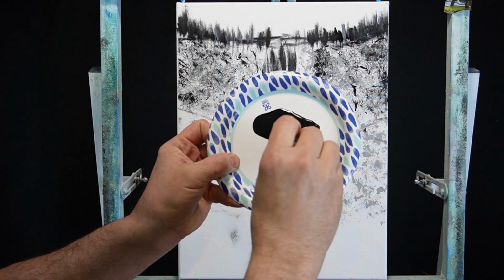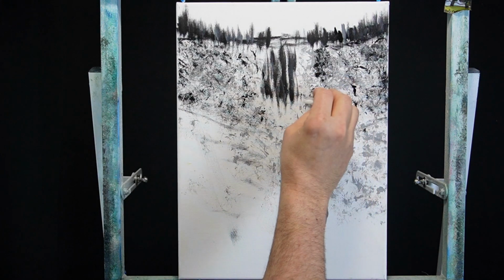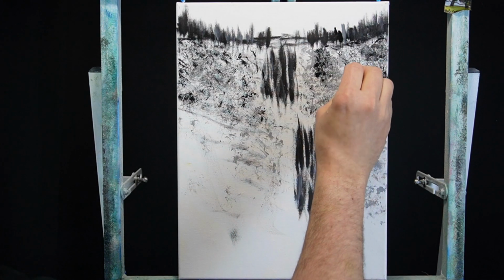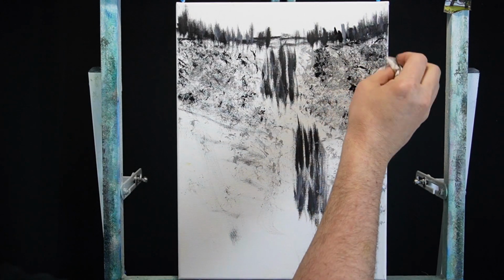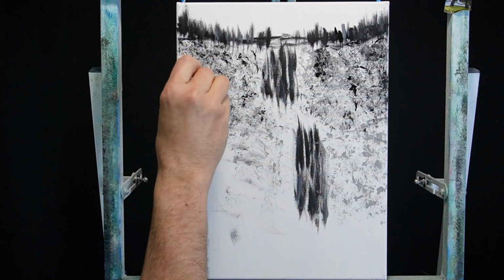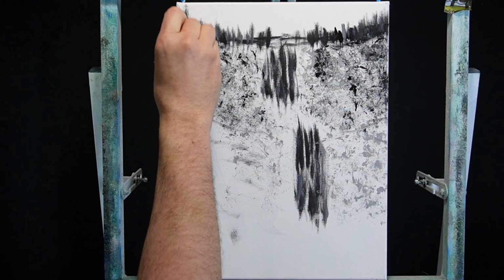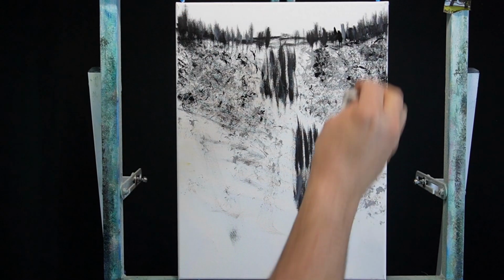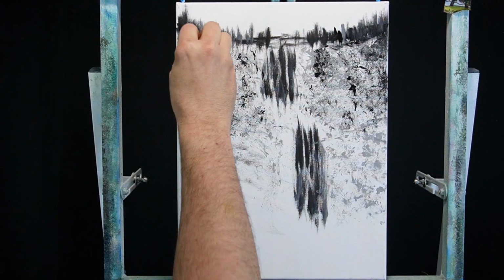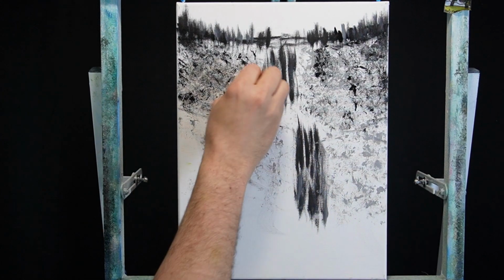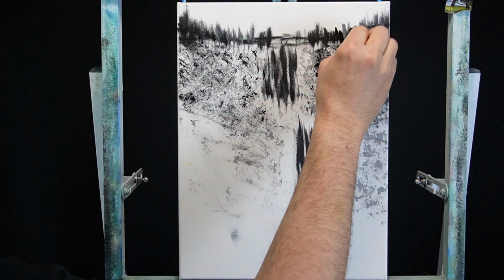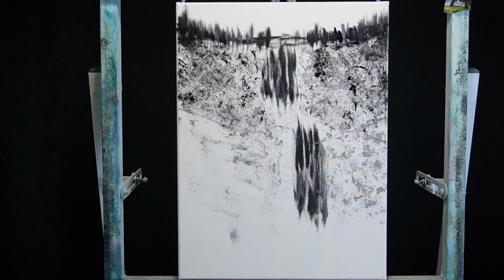Keep in mind, it doesn't take much. We don't want to really throw up giant wads of color. You certainly can, it just takes longer to dry. Any of these little spots you want darker. And there we go.